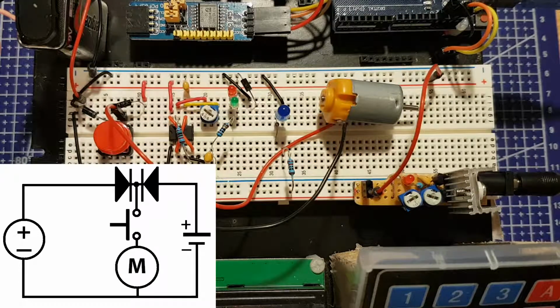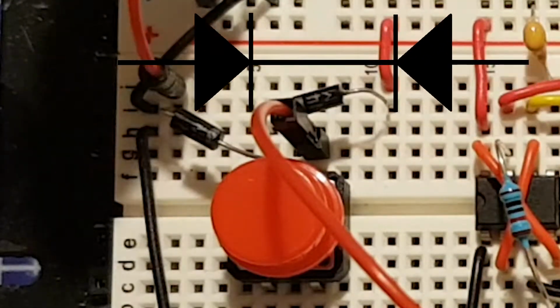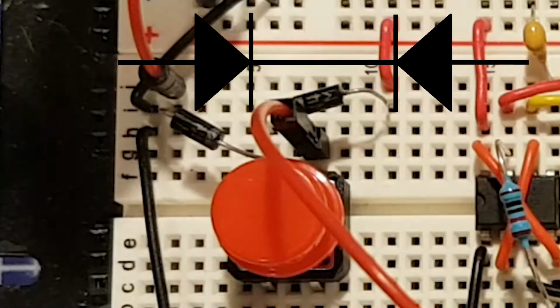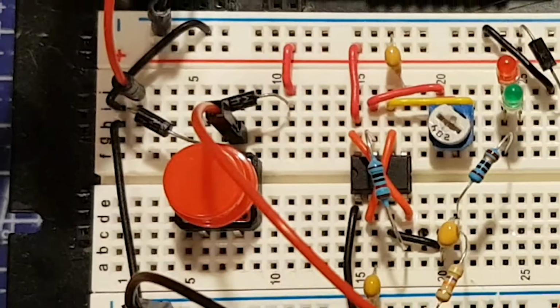When they are wired this way where current can flow, they are said to be forward biased. Notice the 2 stripes facing each other, so the current cannot go from the power supply to the battery or from the battery to the power supply. It can only flow through the switch when the switch closes.